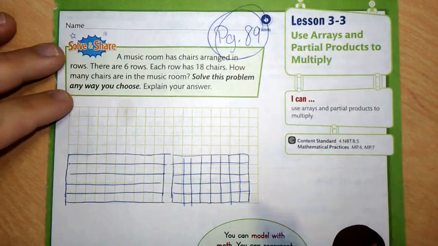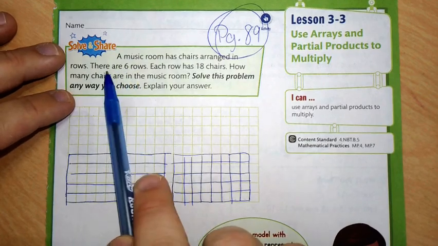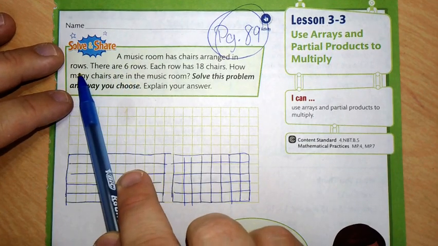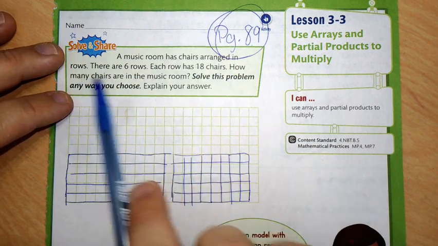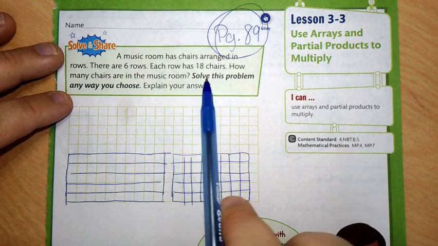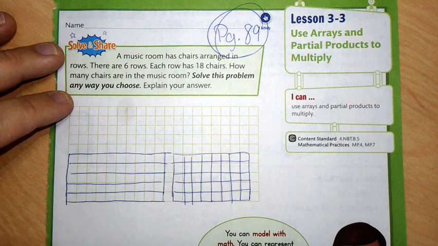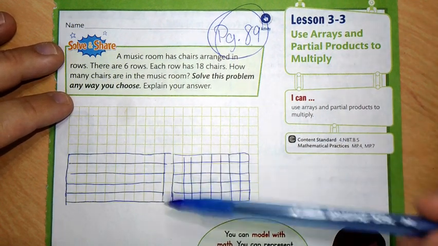But here's what we're going to do today. It says a music room has arranged chairs into rows. There are 6 rows, and each row has 18 chairs. How many chairs are in the music room? Solve this problem any way you choose. All right, so here we go.